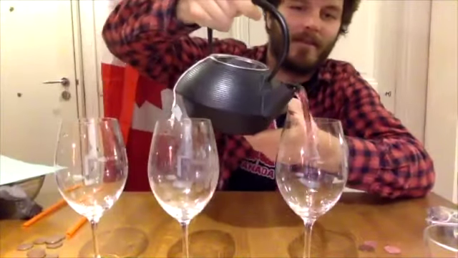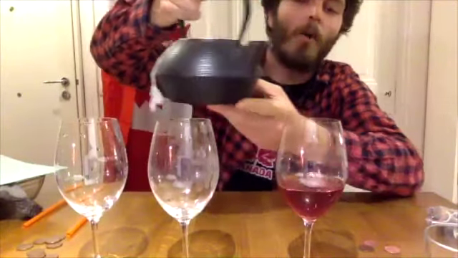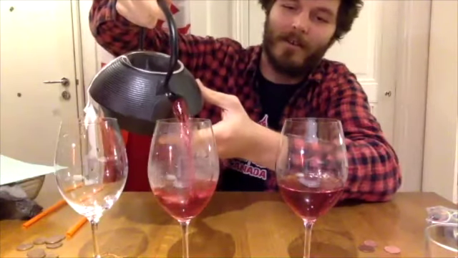This is one I didn't ask you to do at home just because the materials are more time than it's worth for like a 2-minute demo. But I'm going to pour my tea into these 3 glasses. Oh, and it's herbal tea, so it's colored.